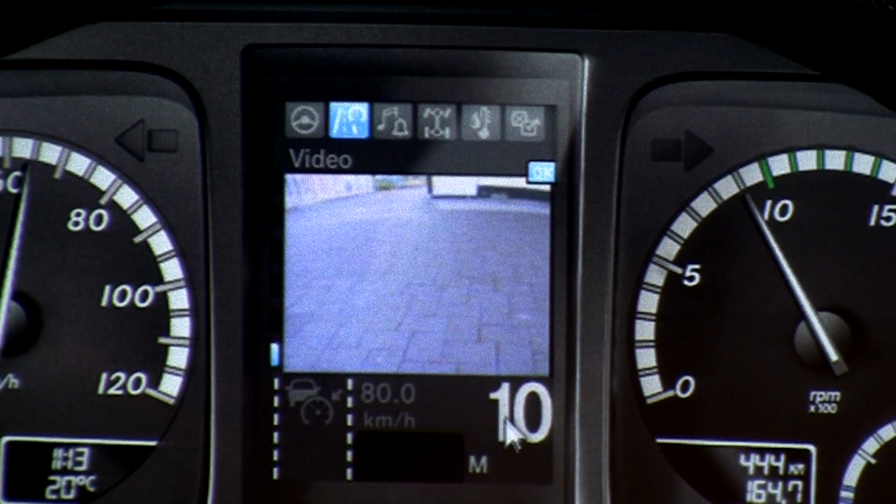The instrument cluster is also set up with pre-wiring for a reverse camera. So our trucks have the ability to have a reverse camera, whether it be at the back of the truck or on the turntable for a prime mover. And when you go into reverse, this will pop up on the screen automatically.